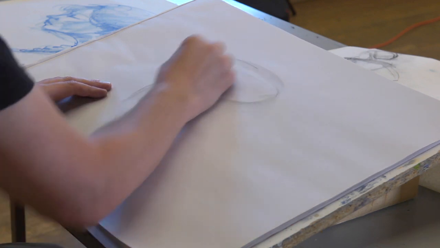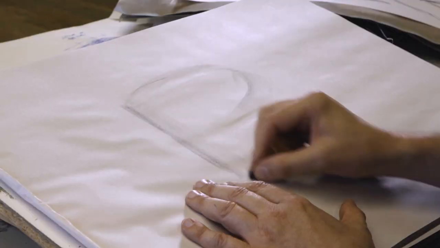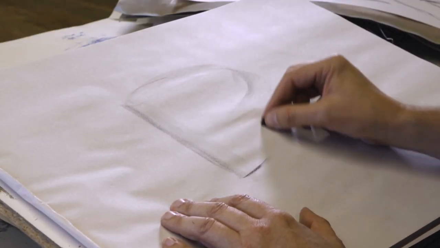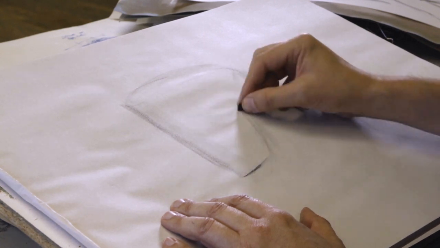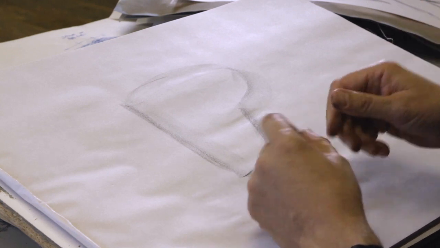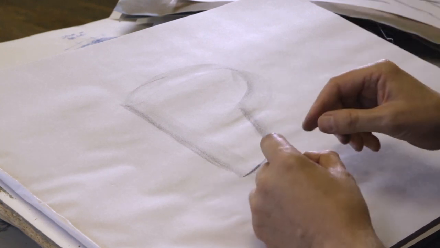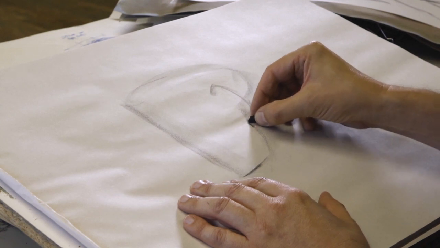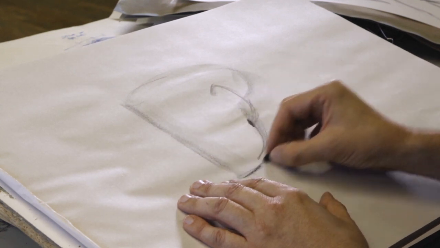And we're going to start with a line that defines the side view of the face, and we're going to pay particular attention to the shape of the jaw. And if you run a line from your jaw up, you're going to hit your ear. So we're going to put the ear in very quickly, right there, attached to the jaw, like that.